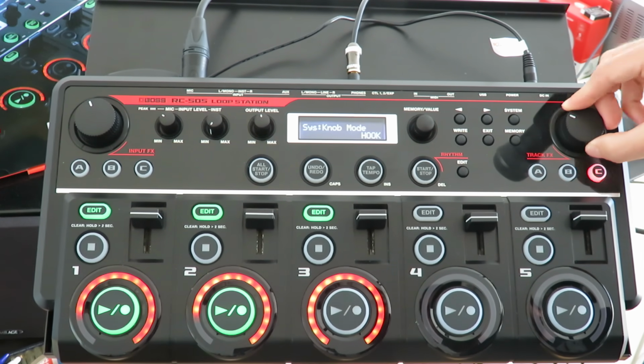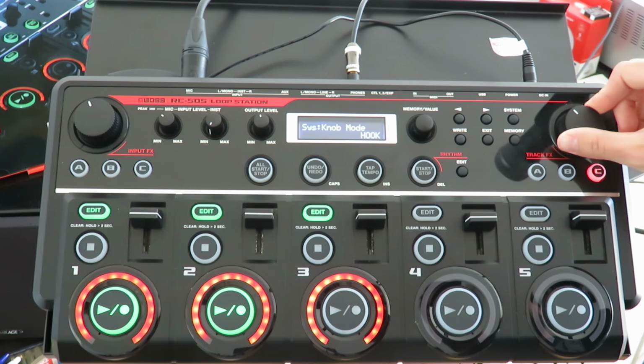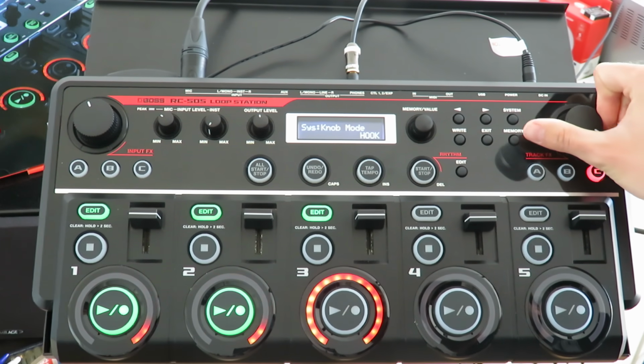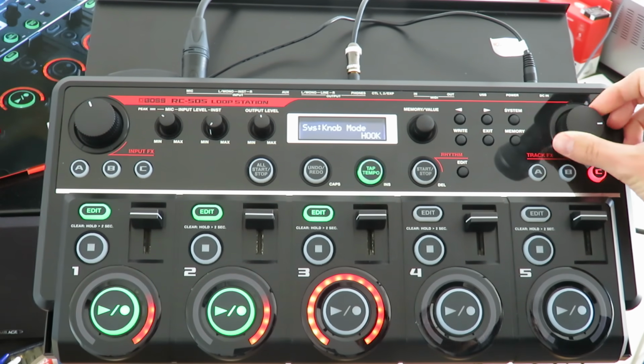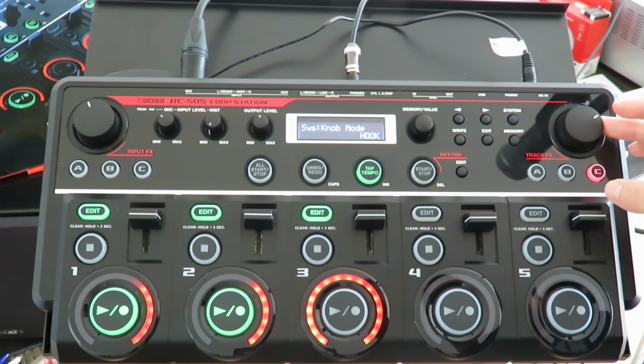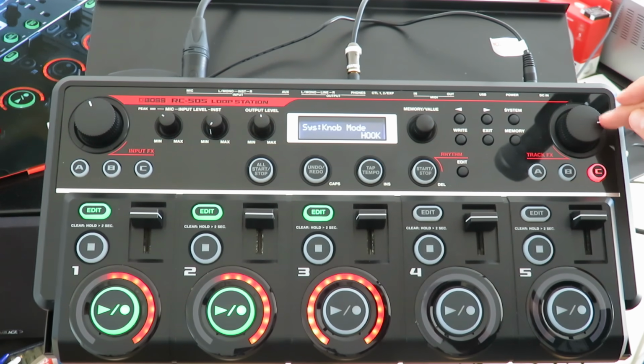So I need to grab the hook here, and now I can bring it back. Does that make sense?